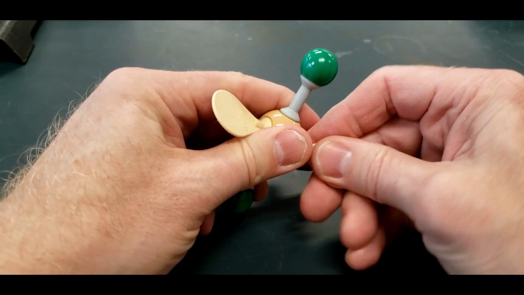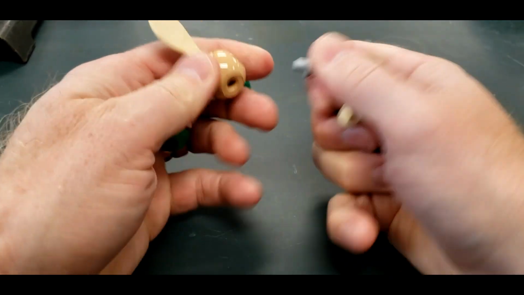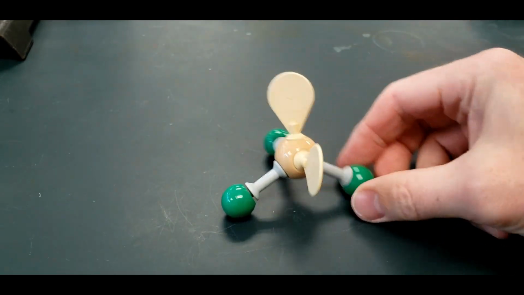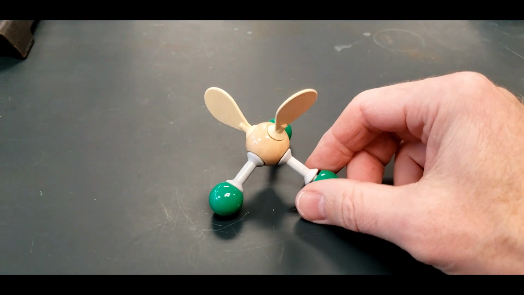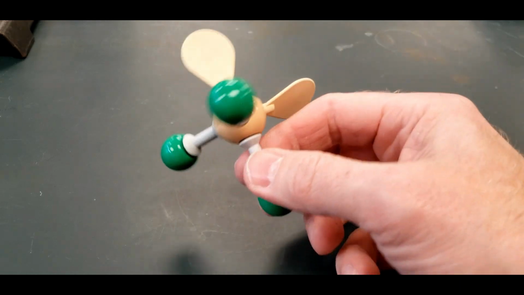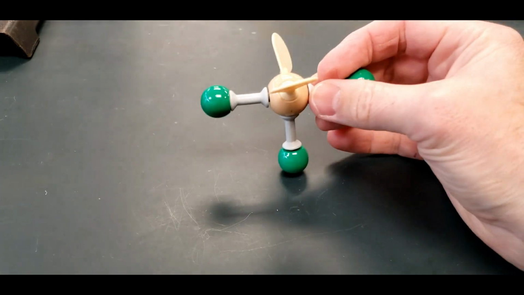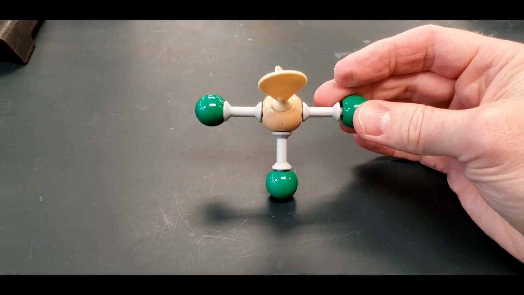And if you make the mistake and put this, then you get a completely different geometry, and it's the wrong one. So we know that the lone pairs should go on to the equatorial positions. Oops. And there we go. We have the T shape.